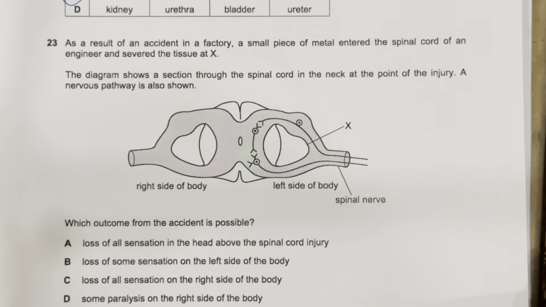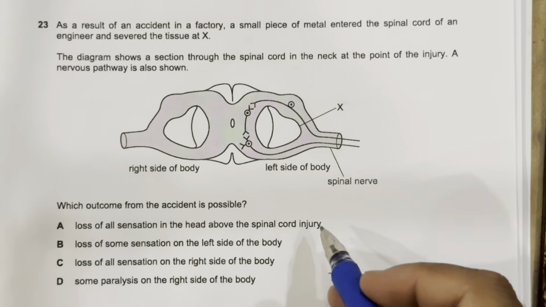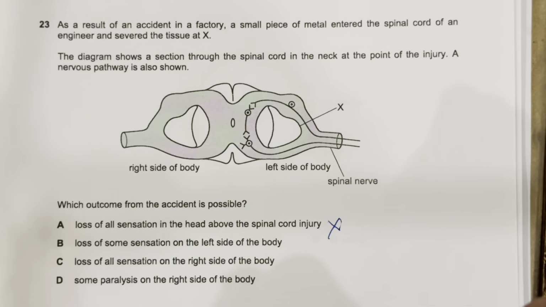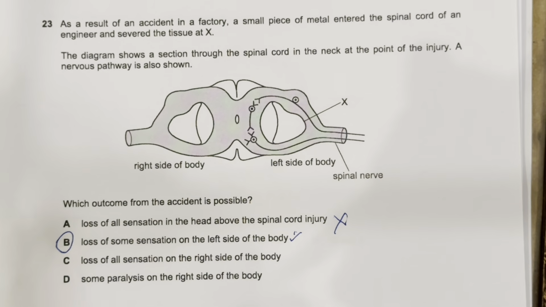Okay, now you can see. Question number 23 is that as a result of an accident in a factory, a small piece of metal entered the spinal cord of an engineer and severed the tissue at X. The diagram shows a section through the spinal cord in the neck at the point of the injury. A nervous pathway is shown. Which outcome from the accident is possible? Loss of all sensation in the head above the spinal cord? No, not all sensation. Loss of some sensation on the left side of the body? Yes, this has high chances because the injury has taken place on the left side. So option B is the right answer.